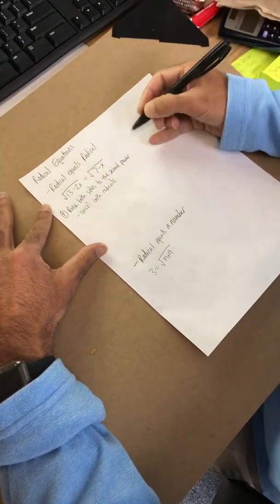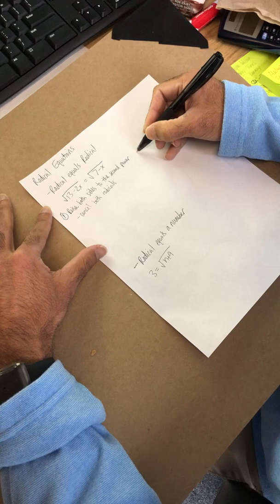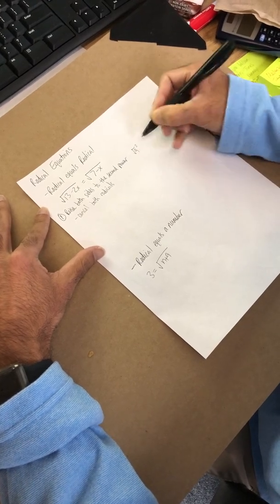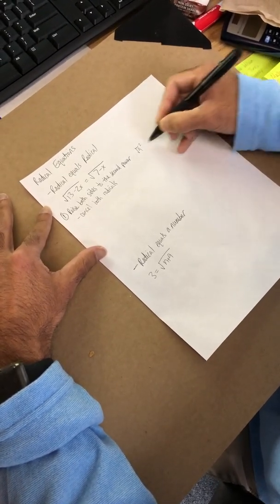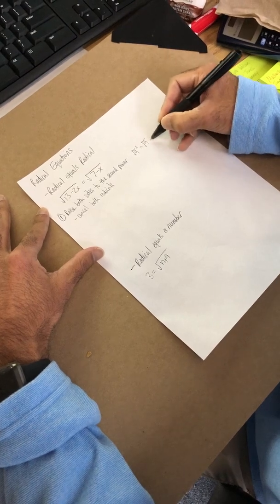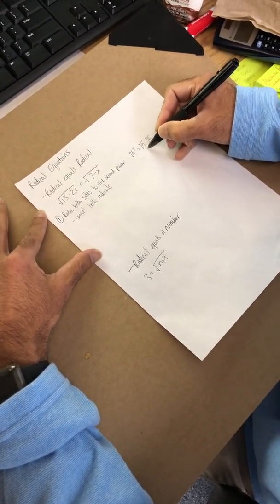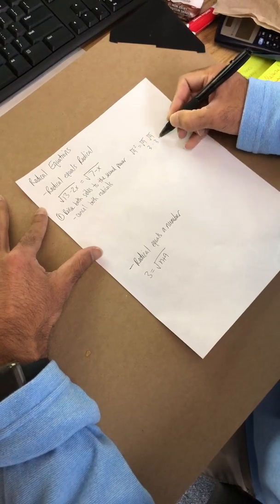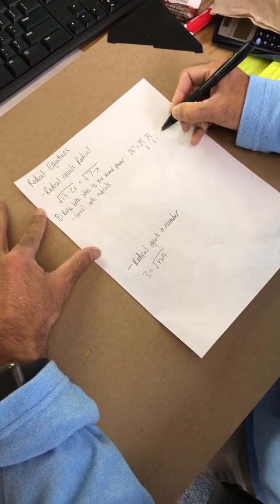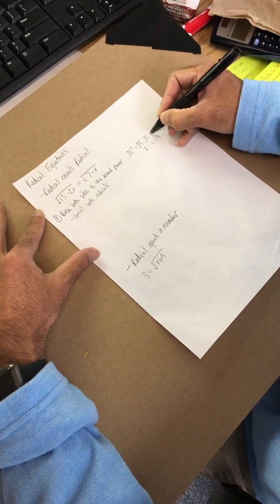The reason why this occurs is if I took the square root of 9 and I raised it to the second power, that's the same thing as the square root of 9 times the square root of 9, which, if you think about that, that is 3 times 3, which ends up becoming 9.